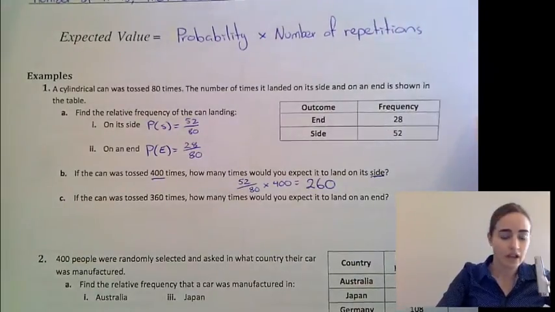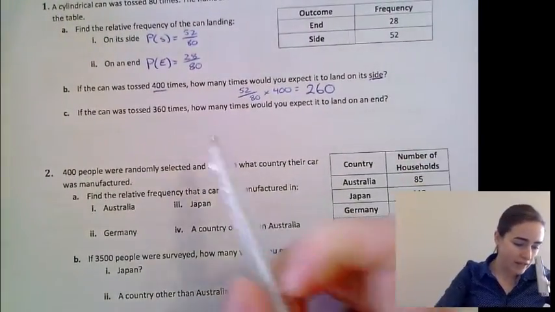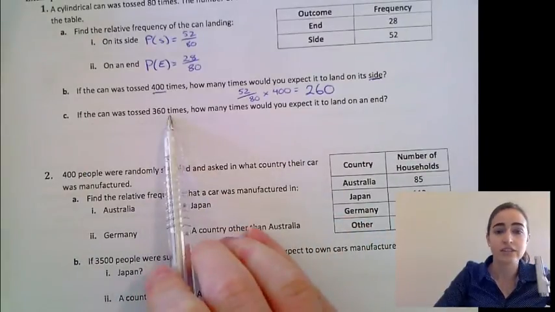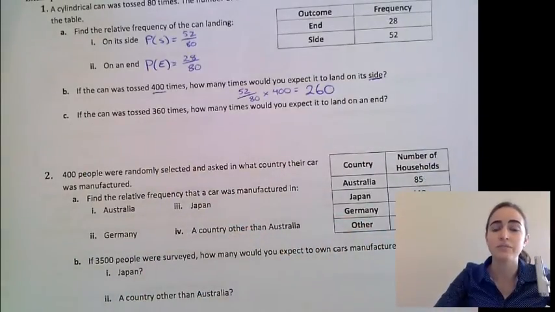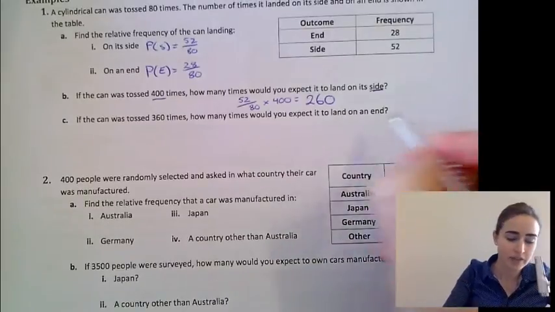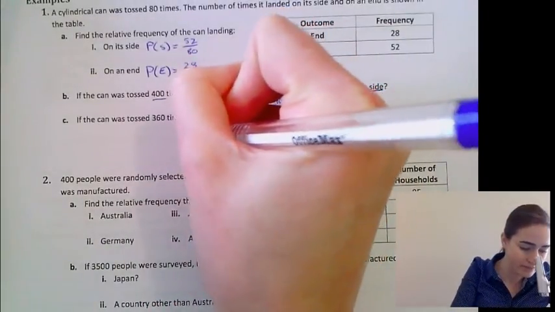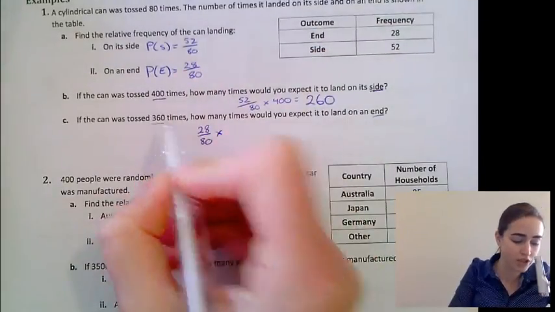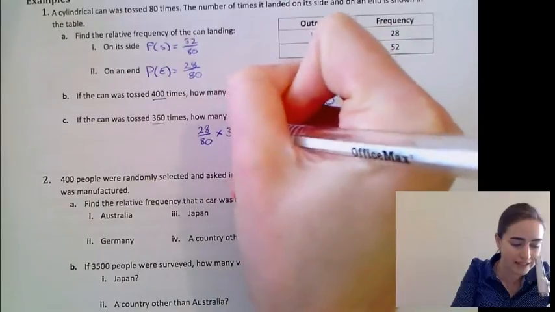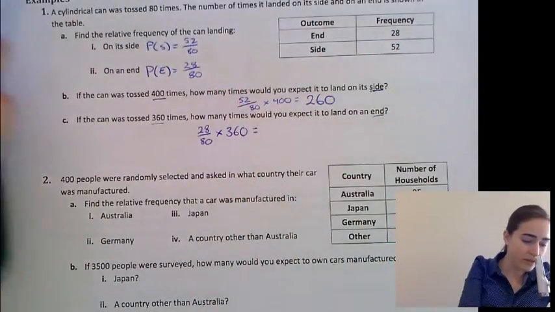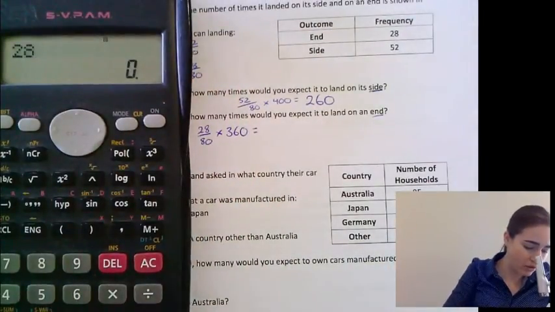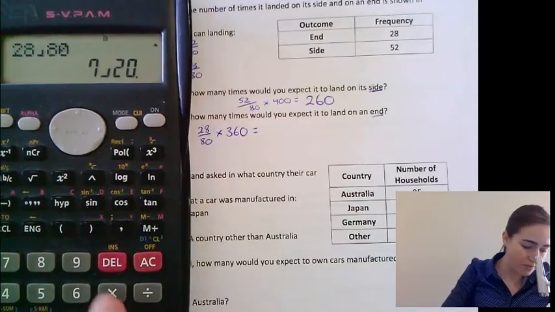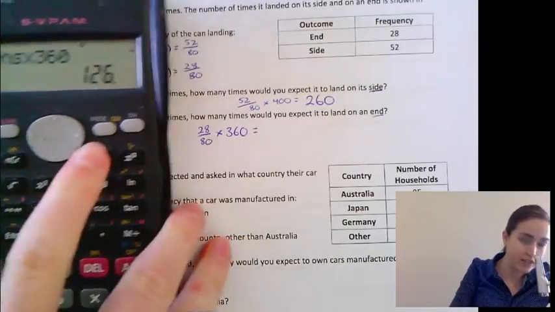So if we were to flip that can 400 times, we would expect it to land on its side 260 times. All right, the next one says if the can was tossed 360 times, how many times would we expect it to land on an end? So this time we've got our end was 28 over 80. We're going to multiply that by the number of trials, which in this question is 360. So again, we're going to go 28 over 80 and multiply that by 360, which gives us 126 times.